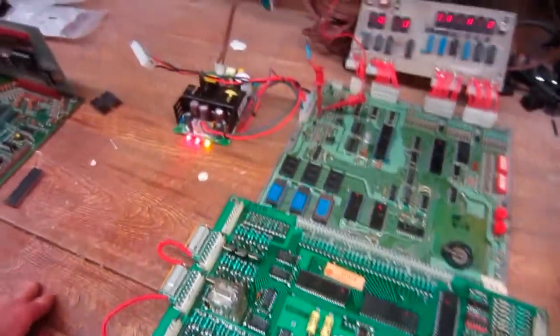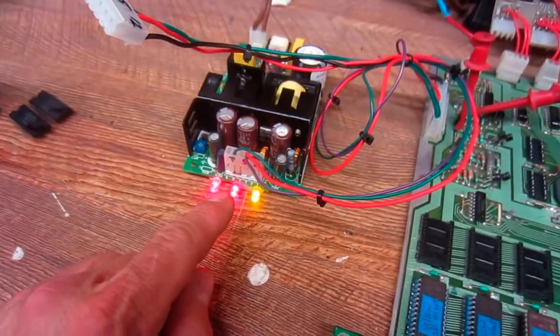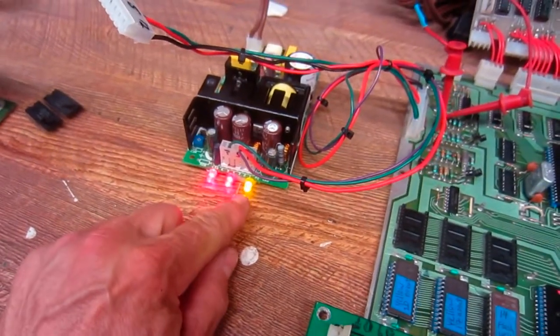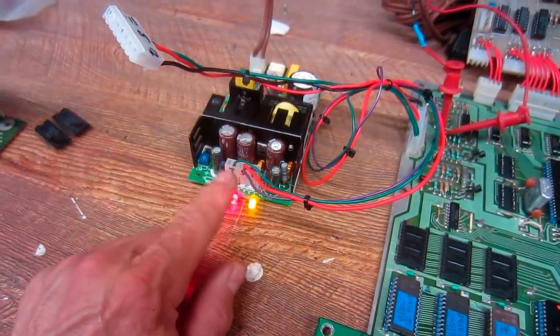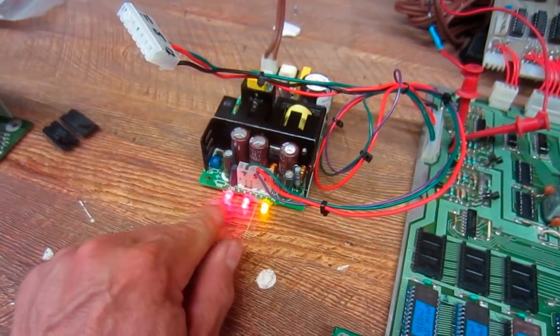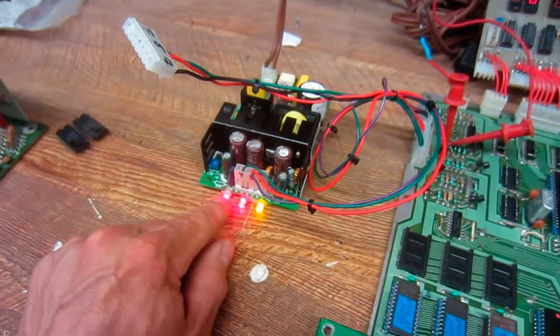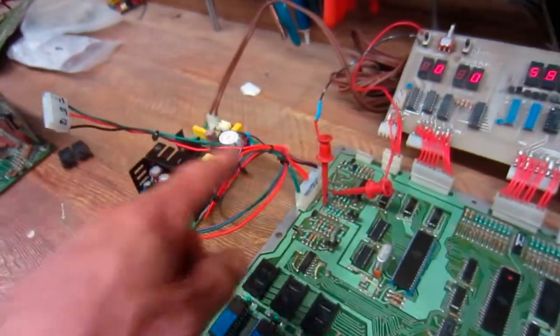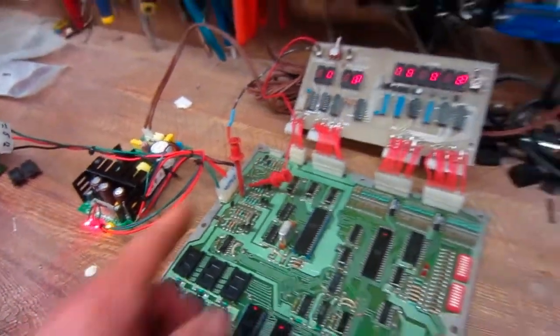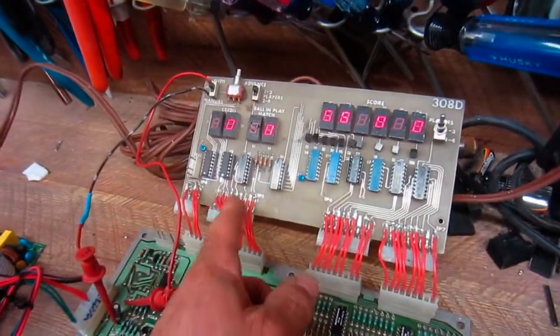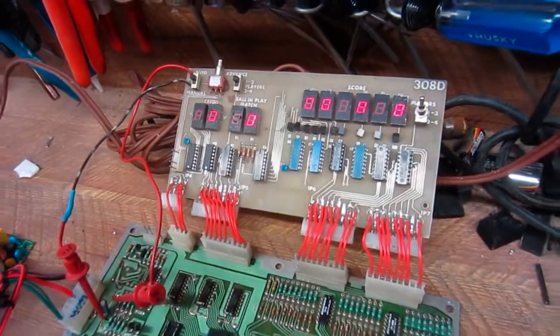For power, I am using just a little switching power supply here. One of the LEDs is +5, the other's +12. Actually, that's +5, that's +12, and that's -12, which I'm not using. I'm not using any -12 on this. And I'm just taking that over and powering this board. And then I've got this little cheater board.